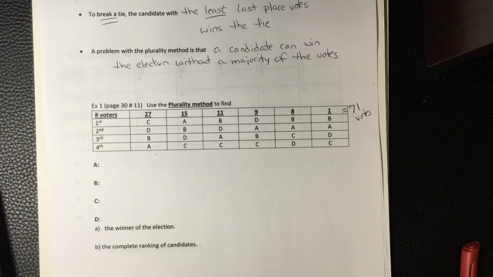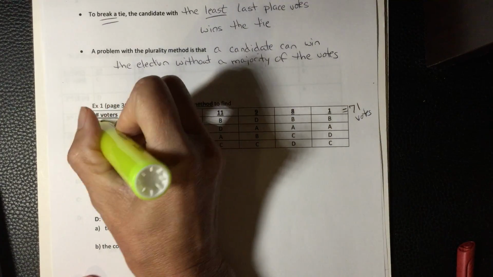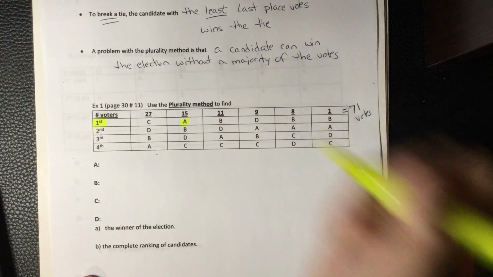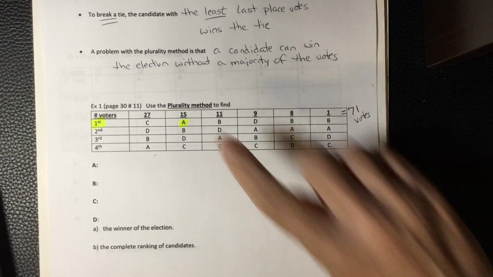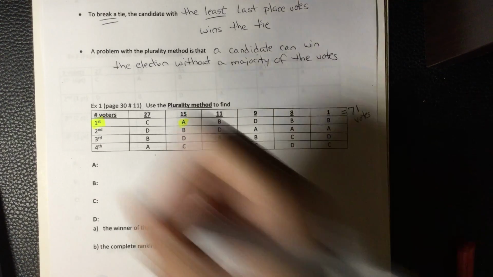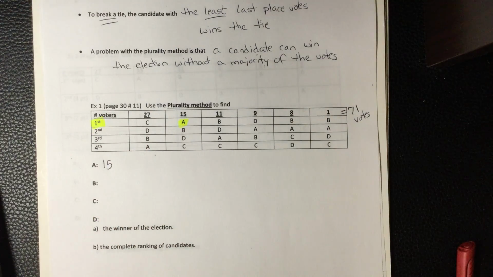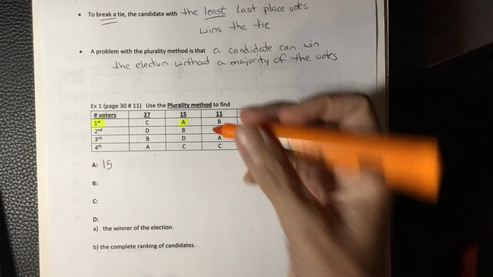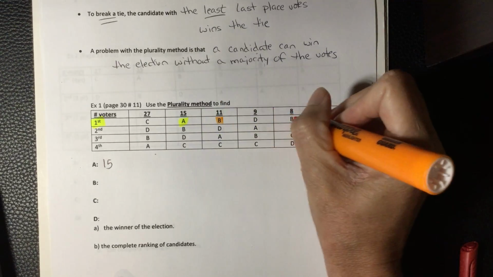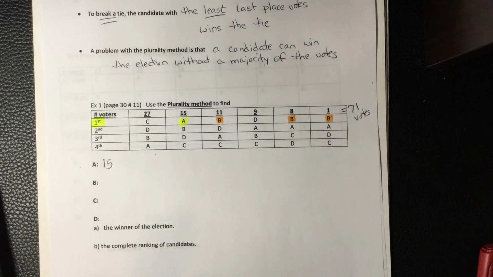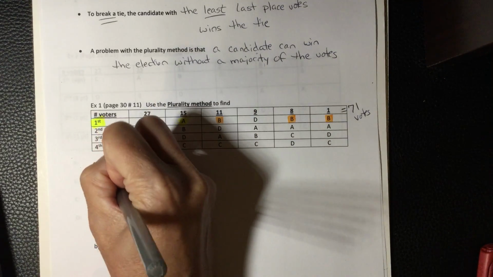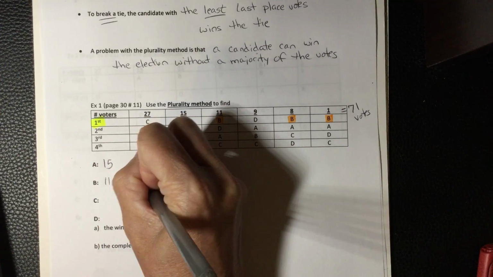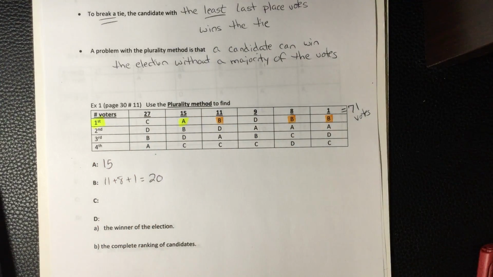All right, so we are going to count first place votes. We're going to start with candidate A. We're only interested in this first line, only first place. Here's the only place we see A, and that is a total of 15 votes, so I'll put 15 here. Candidate B, I see them in a couple of different places: 11 votes, 8 votes, and 1 vote. We have to add all of those together, and that gives me a total of 20 first place votes.